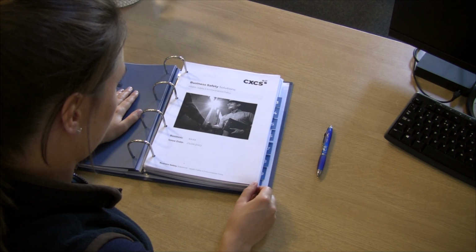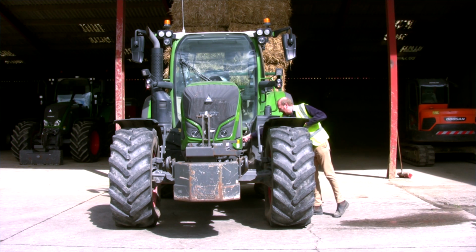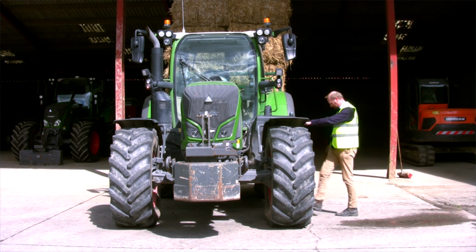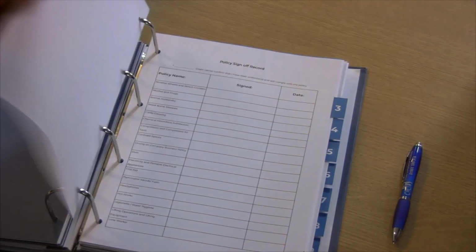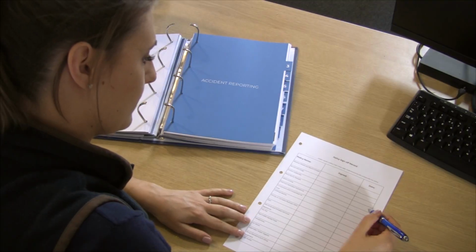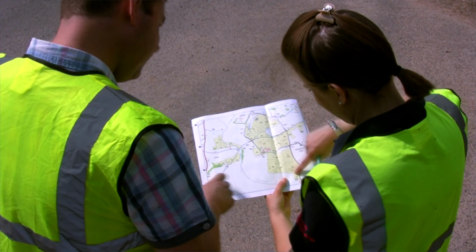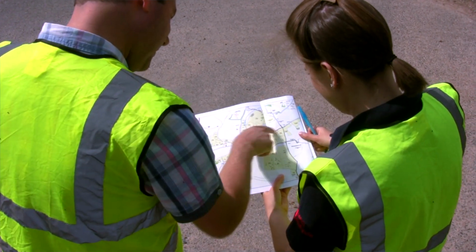Behind these forms is your main business health and safety policy. After this, you will find the individual site policies, which relate to the activities carried out on the site. These should be read by employees, self-employed contractors, and all involved in the work. Once read, all persons should sign the policy sign-off sheets to confirm they have read, understood, and will comply with the details outlined in the policies.